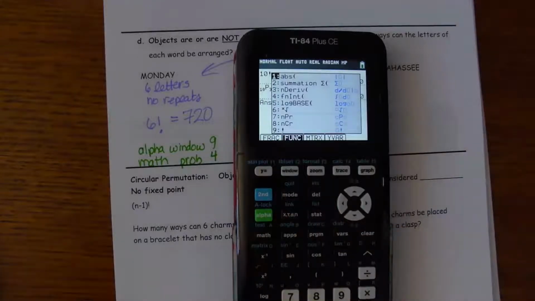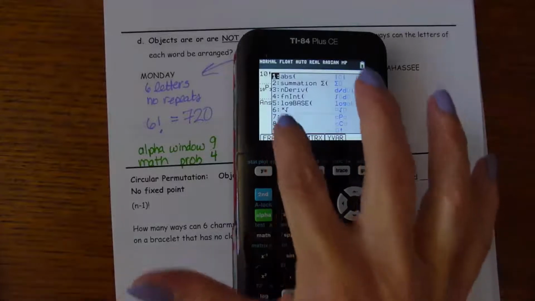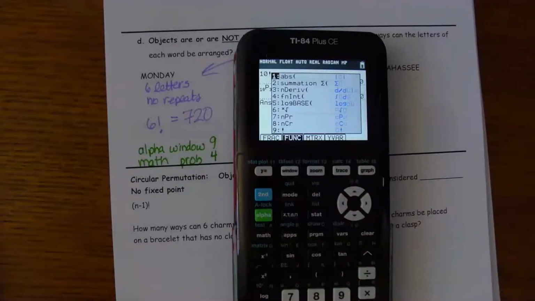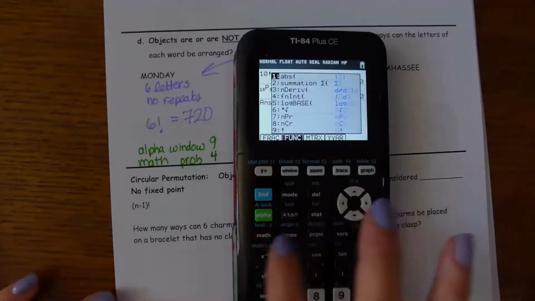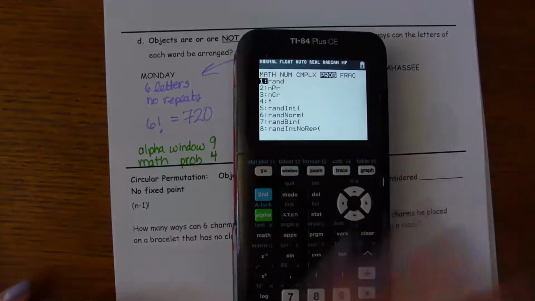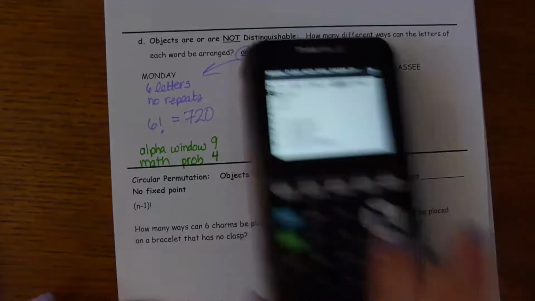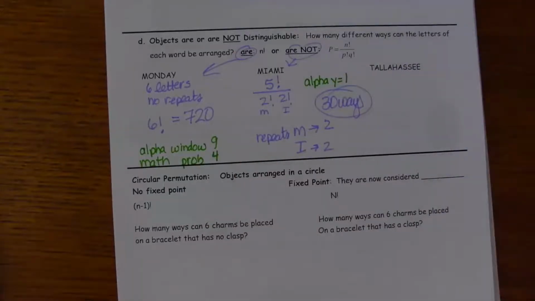Do you have those choices? If you don't have those choices, your calculator's not updated, so you'll have to do the math and go over to probability then. Different calculators will have different choices, and sometimes there are updates, so make sure you know how your calculator wants you to do it. If you have the option for everything, pick the one you like the best.